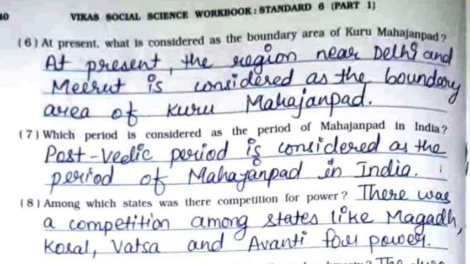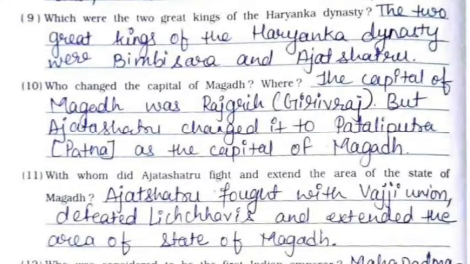There was a competition among states like Magad, Kosal, Vatsa, and Avanti for power. Ninth, which were the two great kings of the Haryanka dynasty? The two great kings of the Haryanka dynasty were Bimbisara and Ajatshatru. 10th, who changed the capital of Magad where?